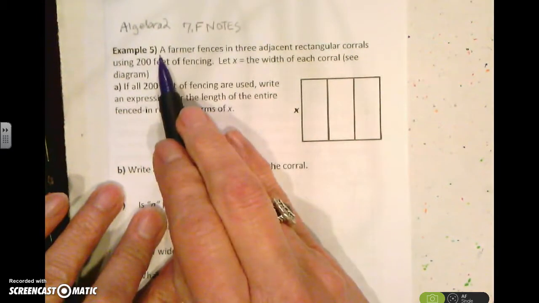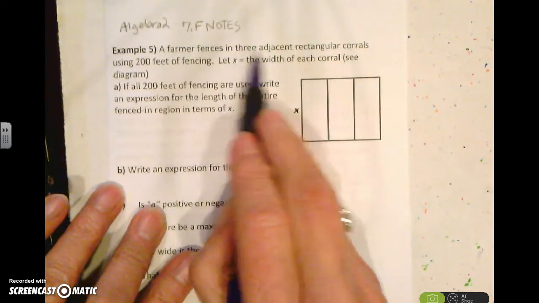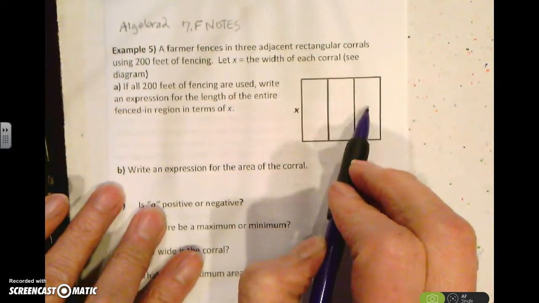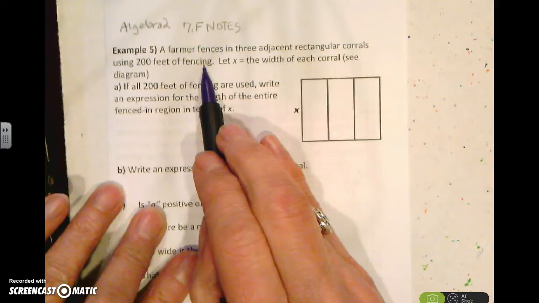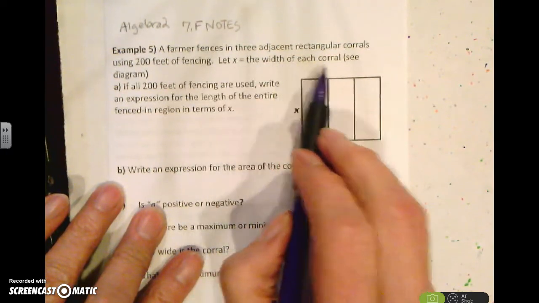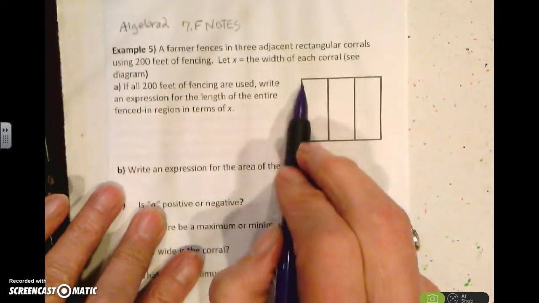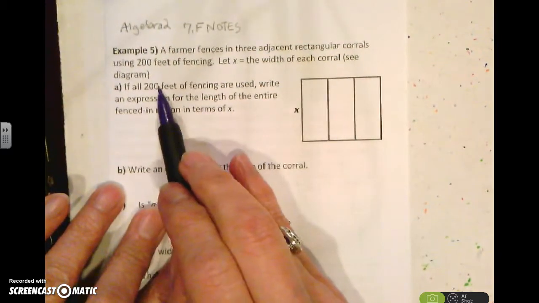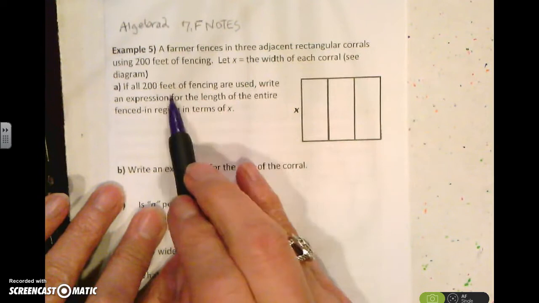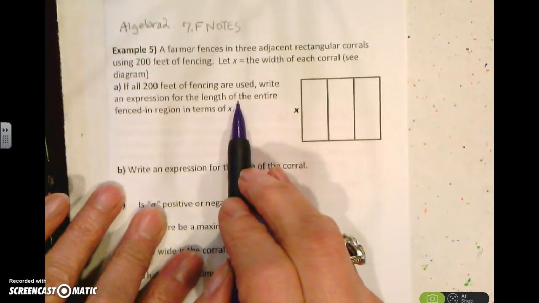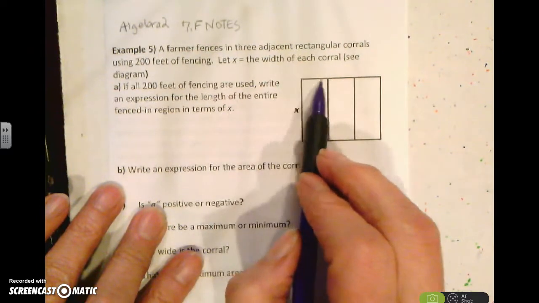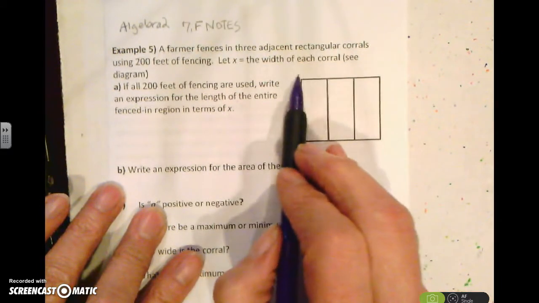So for example 5, we've got a farmer fencing in 3 adjacent rectangular corrals using 200 feet of fencing. Let X equal the width of each corral. You can see the diagram. You can see what X represents right there. If all 200 feet of fencing are used, write an expression for the length of the entire fenced-in region in terms of X. So we're going to be looking for this length right here.